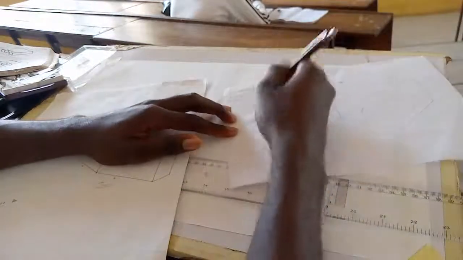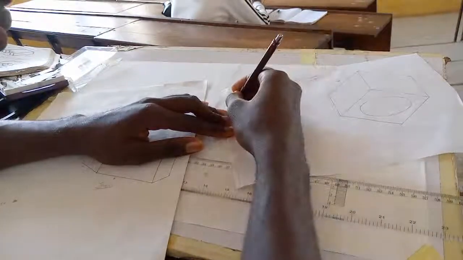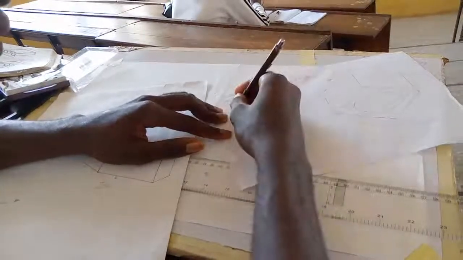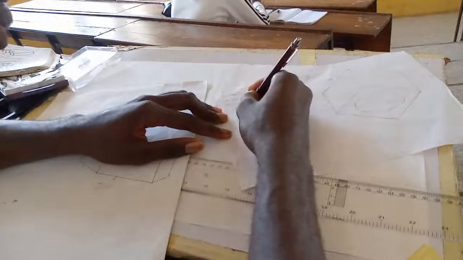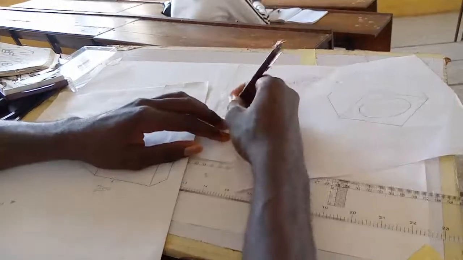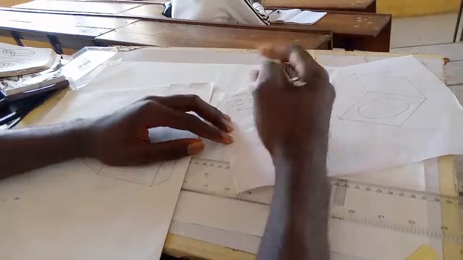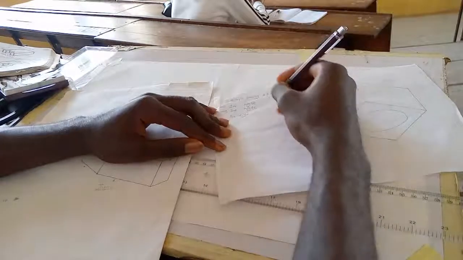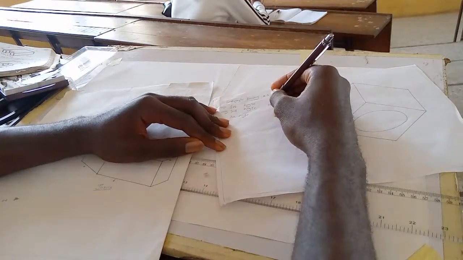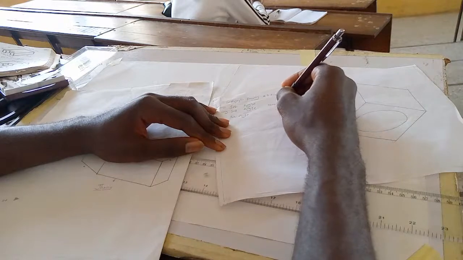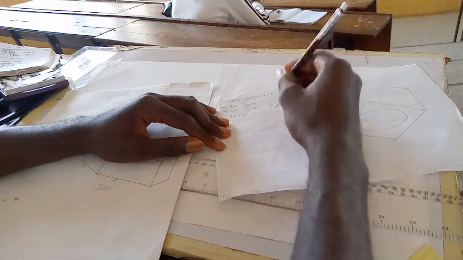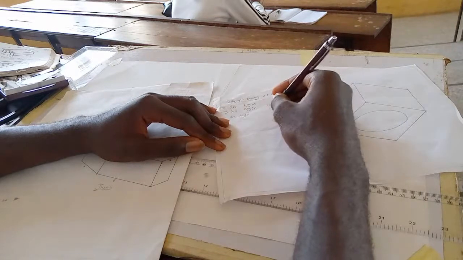Okay, so what's first angle? In first angle, whatever you see above, I'm talking about your plan, your front elevation, and your end views.